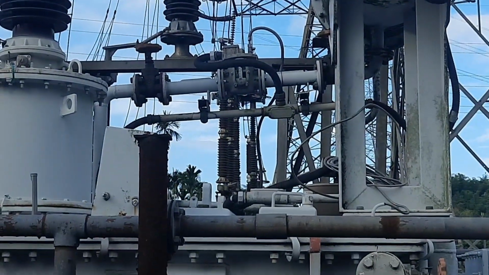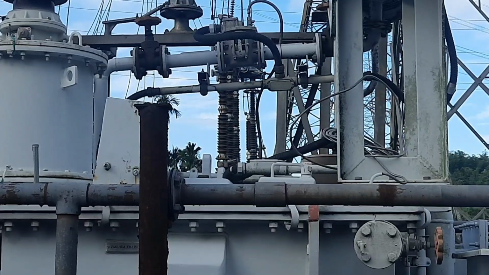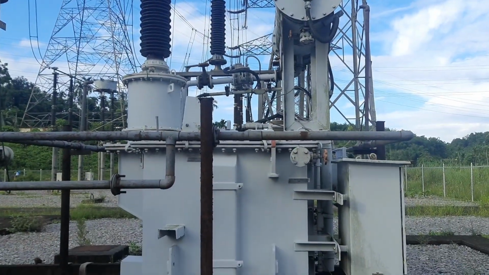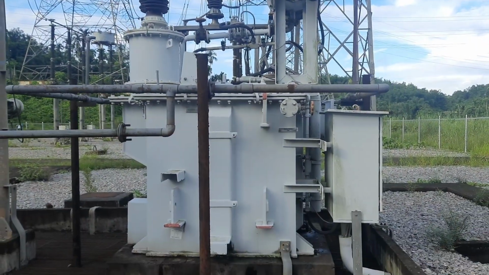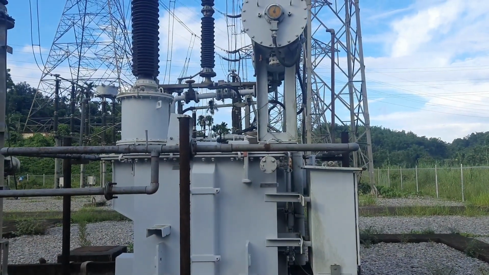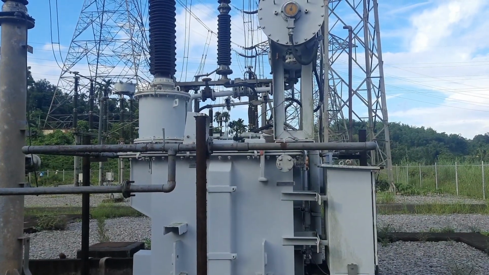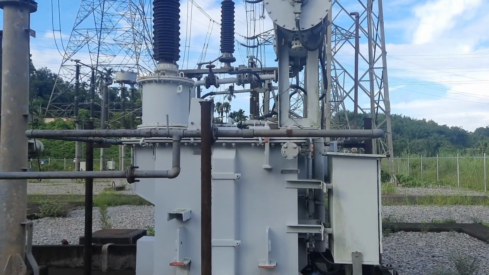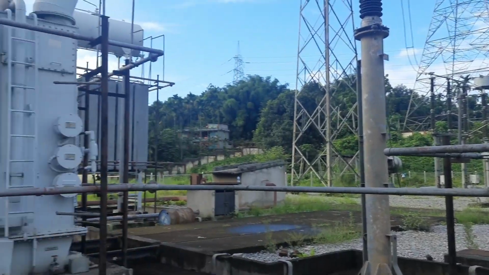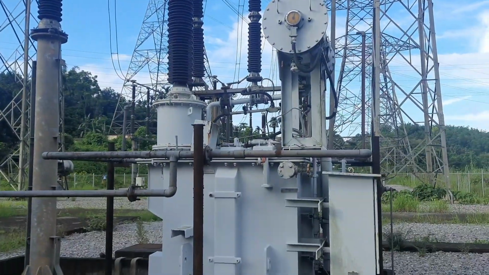In case of a mercury switch, there is a possibility of the contact shorting because of vibration, maybe due to an earthquake or something. So in order to avoid that, it's always good to have a magnetic contact, and that is what is being done in all the Buchholz relays used in a power transformer.